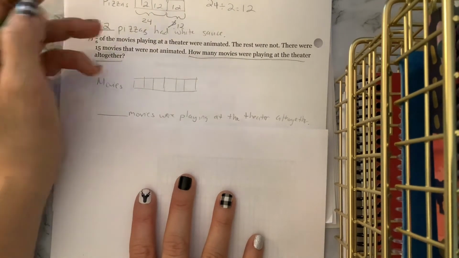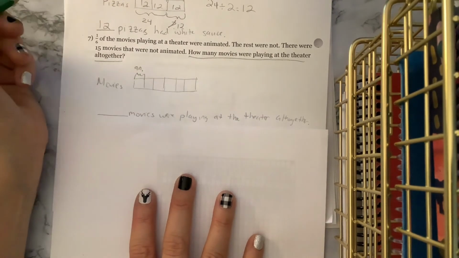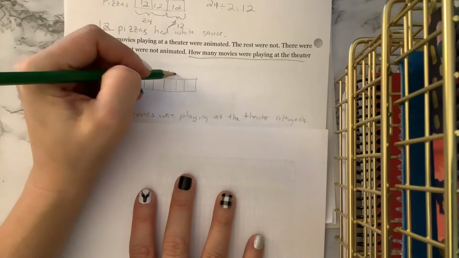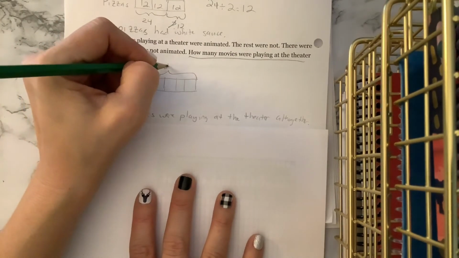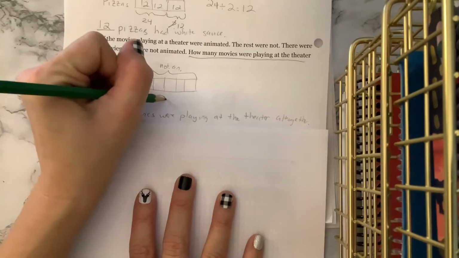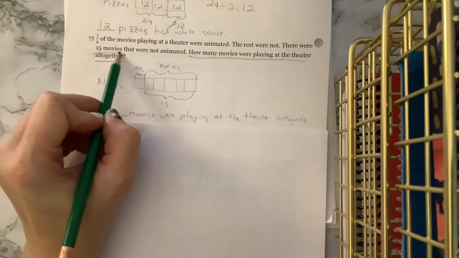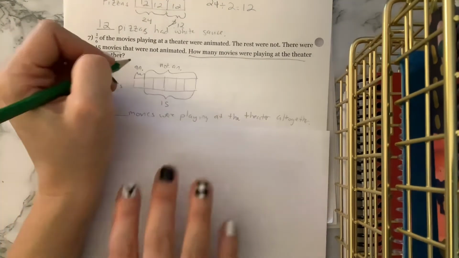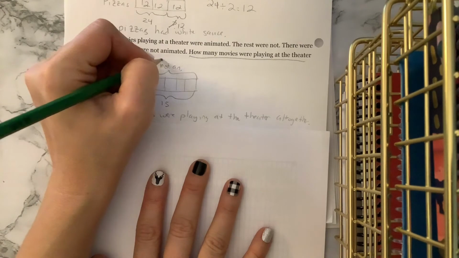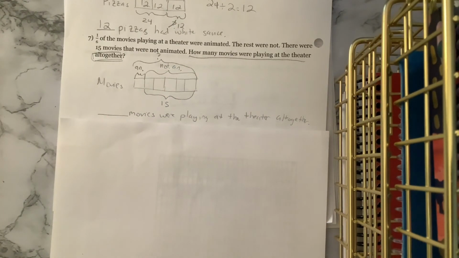1/6 of the movies were animated. The rest were not animated. We're told that there were 15 movies that were not animated. And the question is, hopefully you were paying attention, this word all together. How many movies? I'm adding my question mark up off to the side or on top of everything. How many movies altogether? That means it should cover the whole thing.